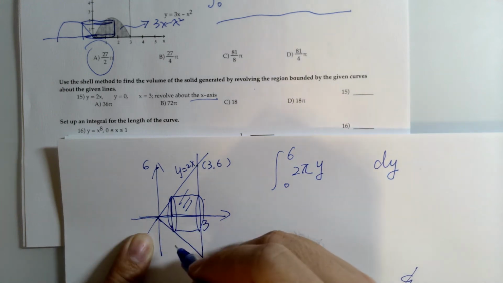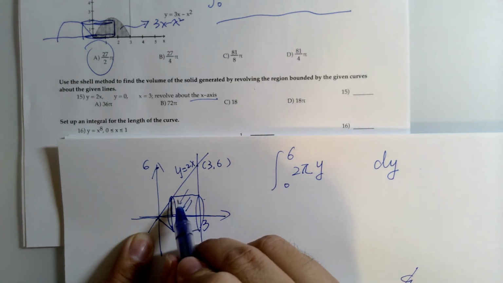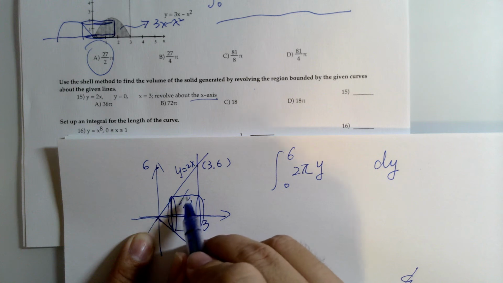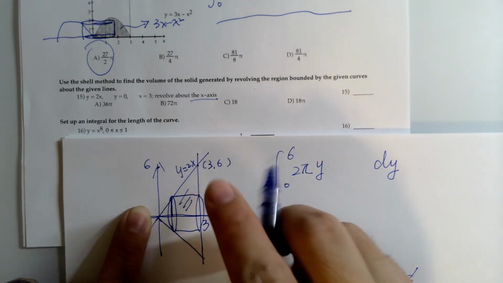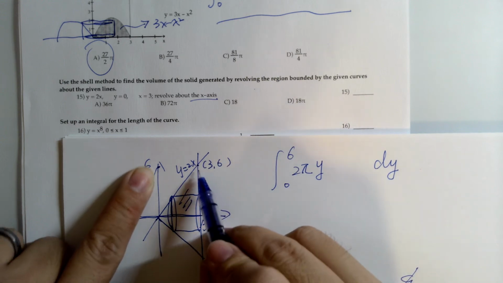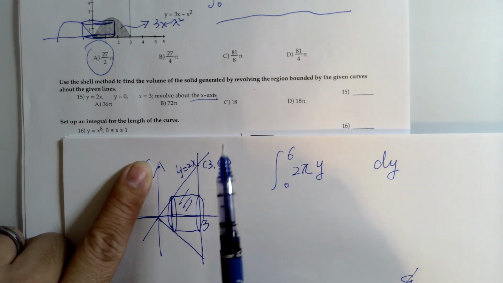That's the circumference. And then this part you need to be very careful. This is the height, right? But you can see that the height is actually the distance from this point to this point. So how do we calculate that?